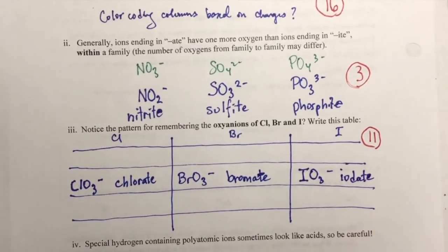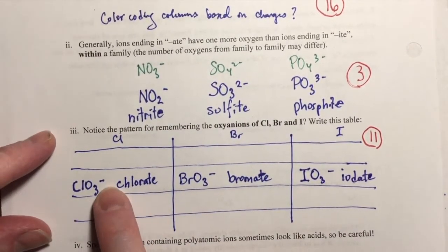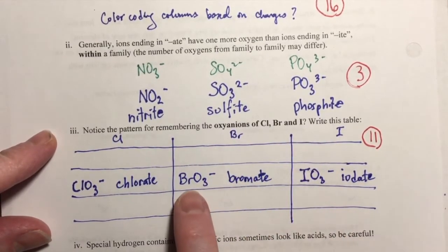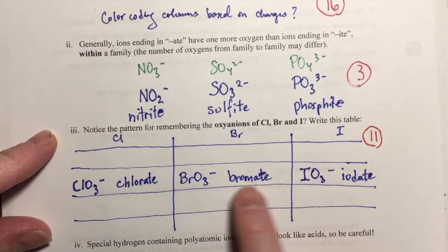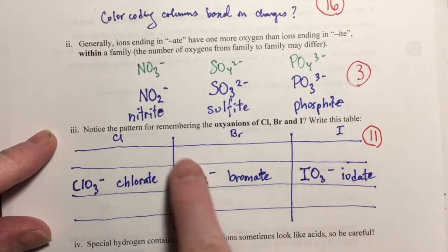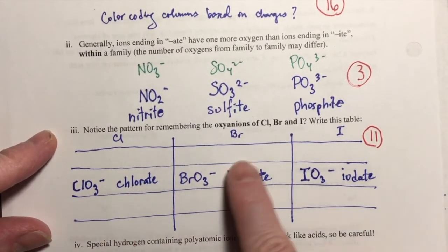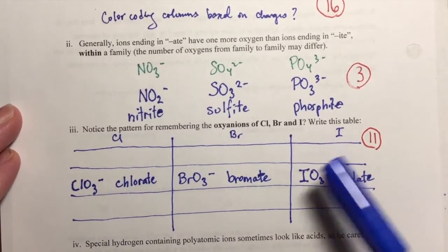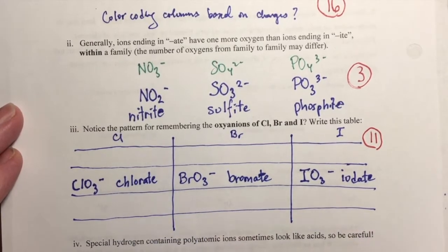So I want you to notice something. By learning chlorate, ClO3 with a minus charge, and learning this pattern, we can start to learn other ions without having had to memorize them. We could just learn the pattern so that we could extend the one that we did know into a pattern. Well, you notice that I left a row empty up here and 2 rows empty down here. We're going to fill those in as well.